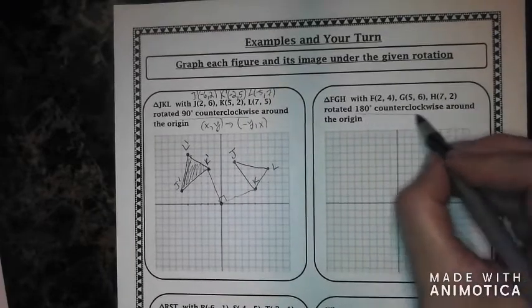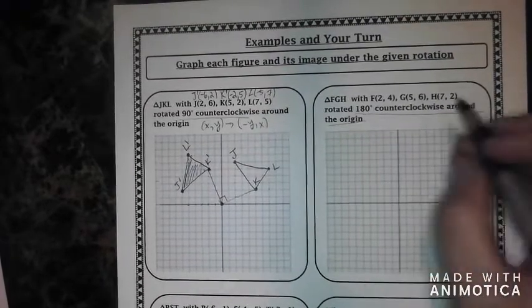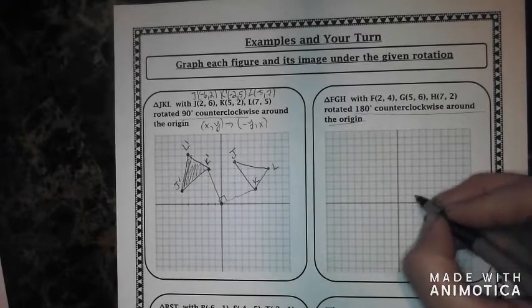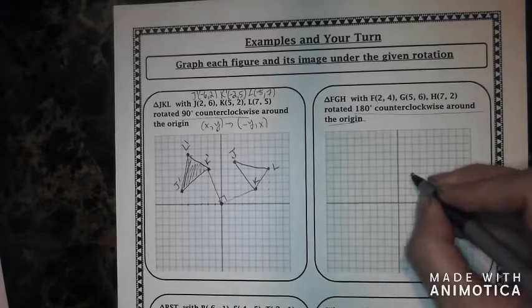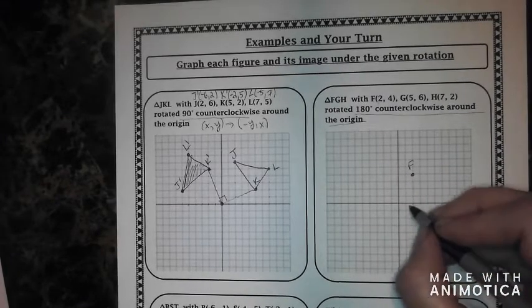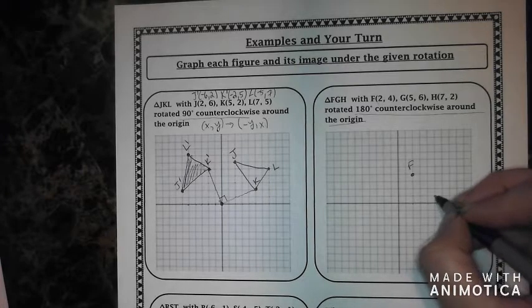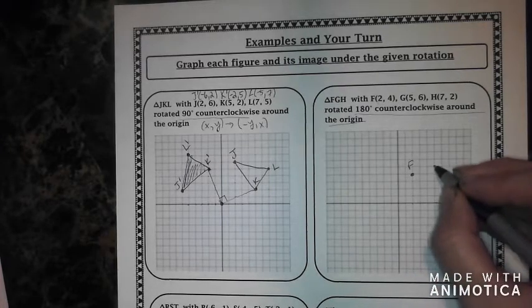Okay, now we're going 180 degrees clockwise. So we'll start with F, which is 2 and 1, 2, 3, 4. That's F. G is 2, 3, 4, 5, and 1, 2, 3, 4, 5, 6.